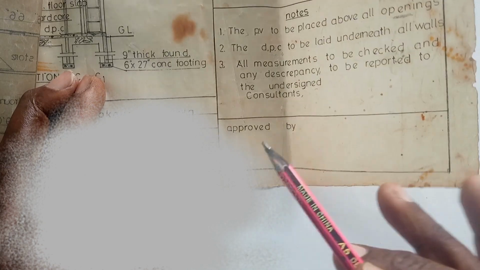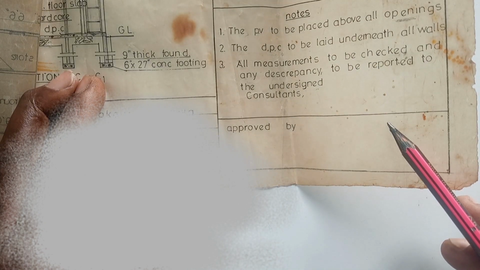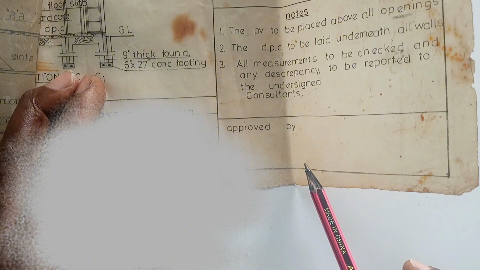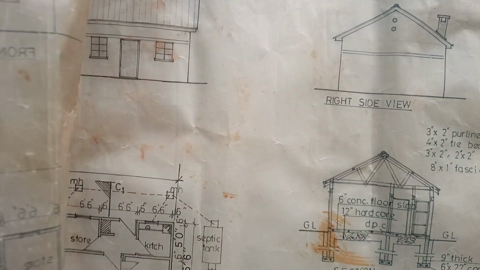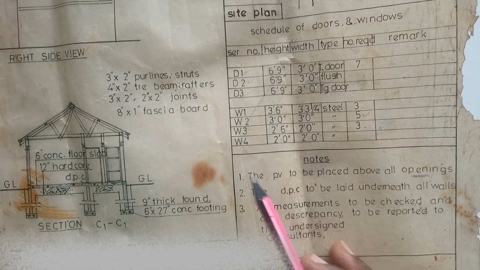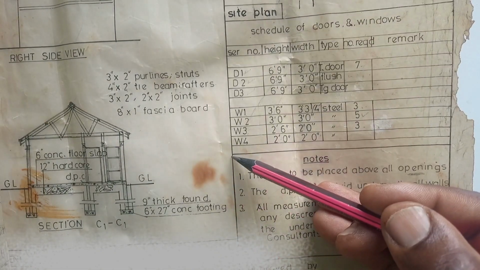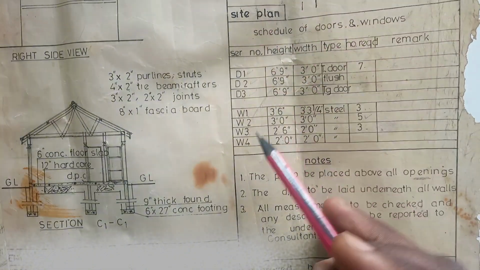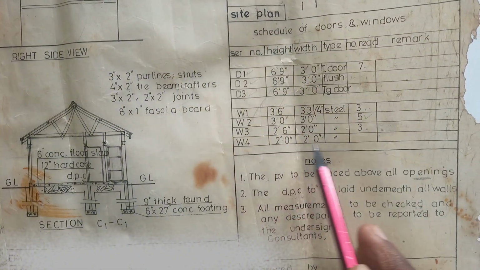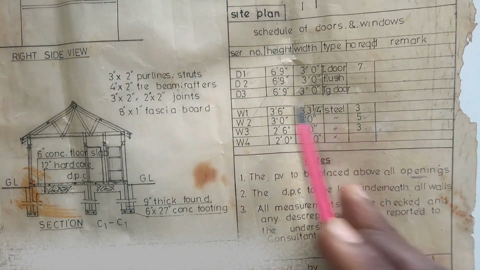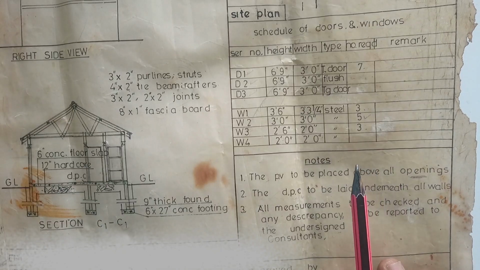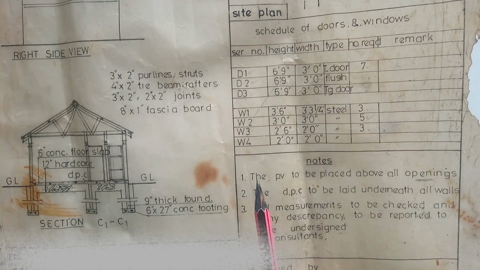It is normally approved by the engineer and a rubber stamp put. Now, when we look carefully at our plan, there are thick lines like this one, thick lines like this one here, and we have thin lines like that one. They also have a purpose they play.